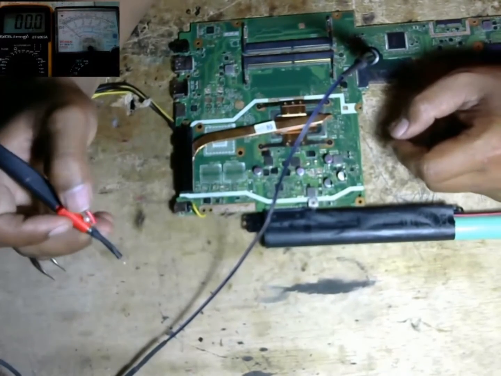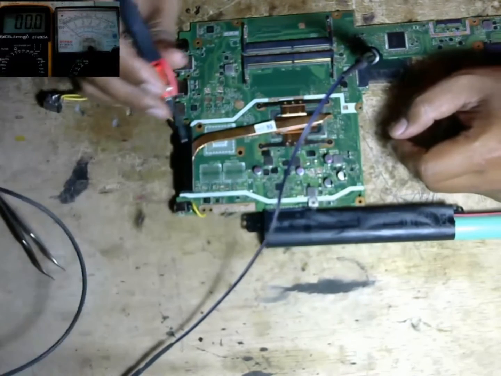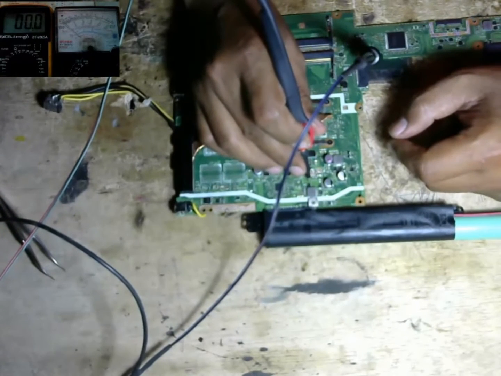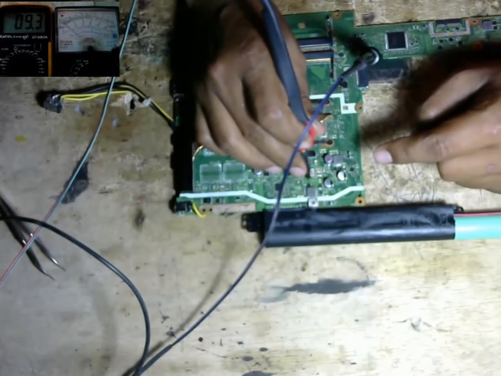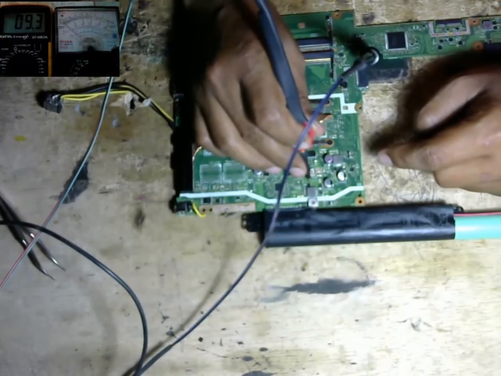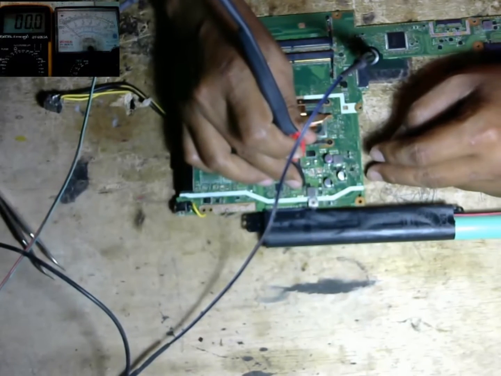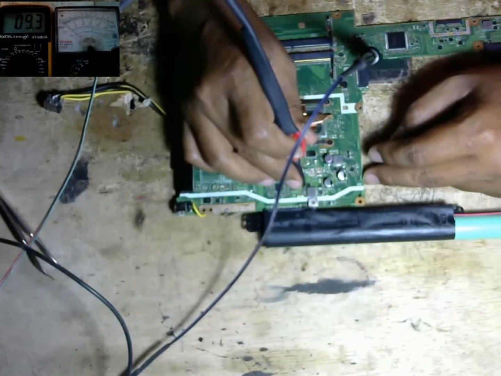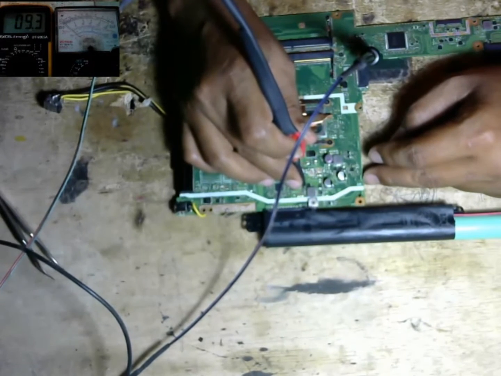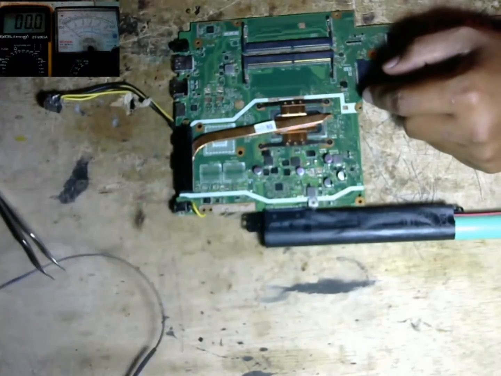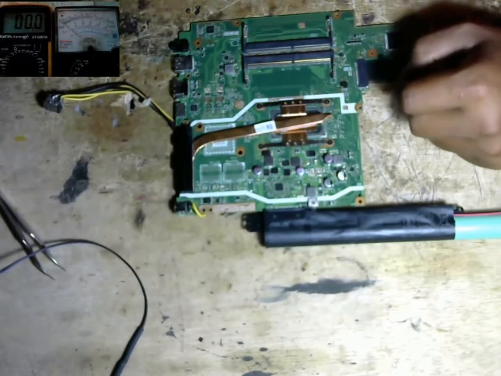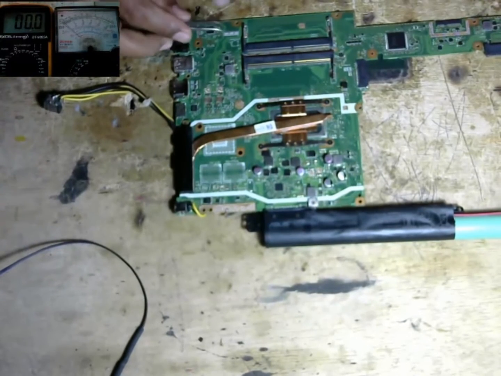Before I replaced the MOSFET, I could see 9.3 volt from the battery at this pin of this MOSFET, but I did not have 9.3 volt at this point. So I think this is working now. Let's try to turn on using the battery only.